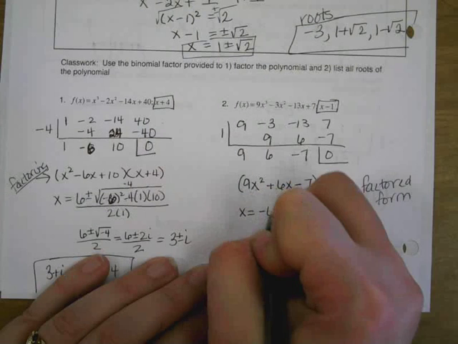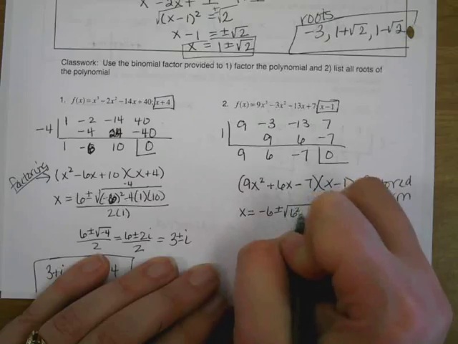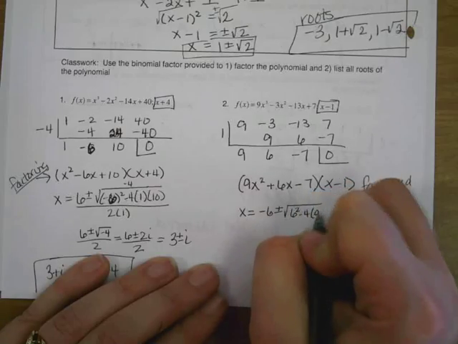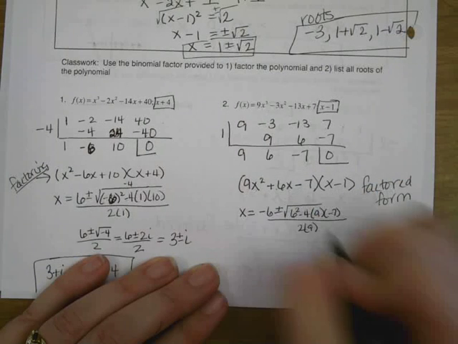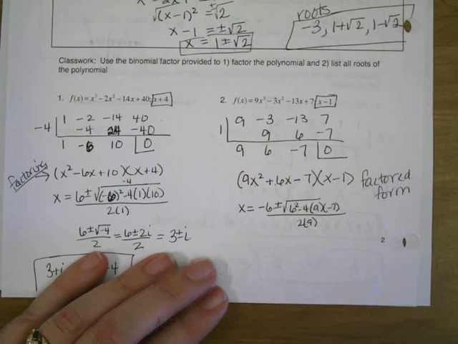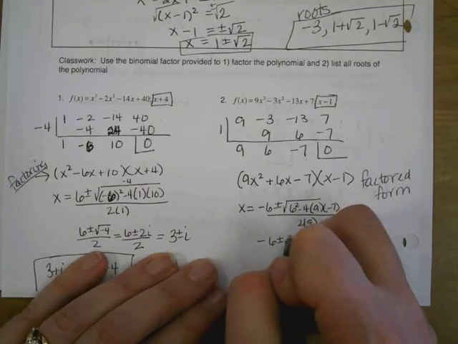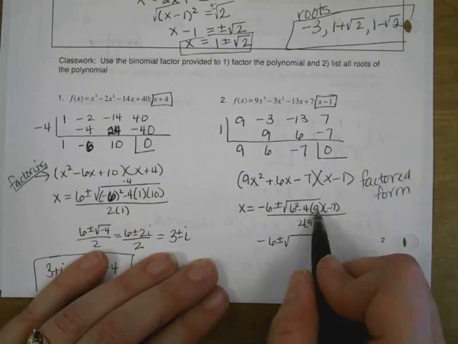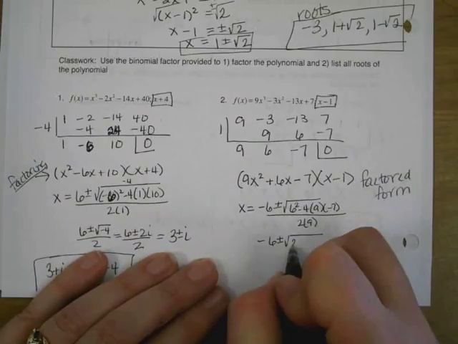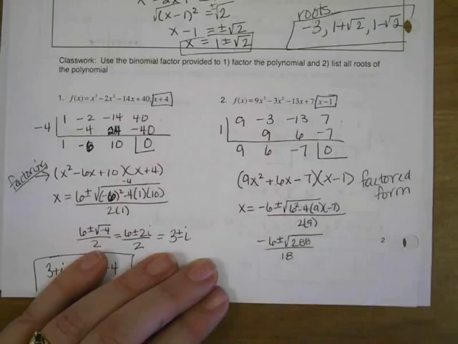So if I do that real quick, we get negative 6 plus or minus the square root of 6 squared minus 4 times 9 times negative 7, over 2 times 9. So negative 6 plus or minus the square root. Clean all this up. 36 plus all of this is going to give you 288 over 18.